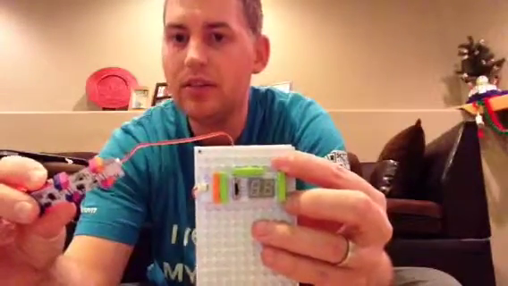So when I turn this on, it's going to start to read the temperature in my house. So right now it's saying my basement is 66 degrees Fahrenheit.